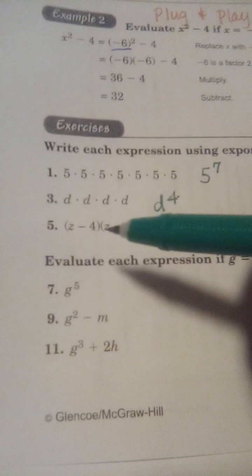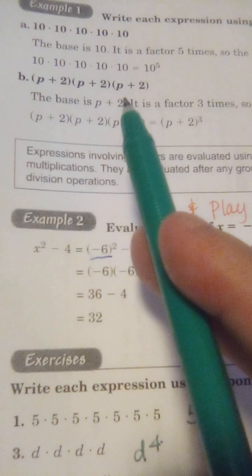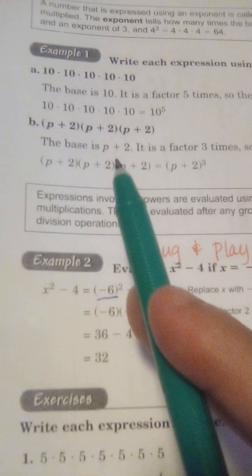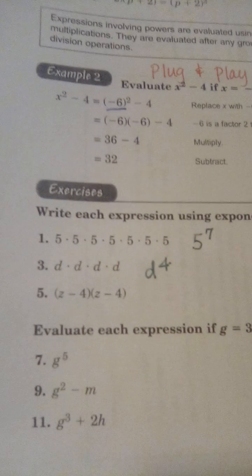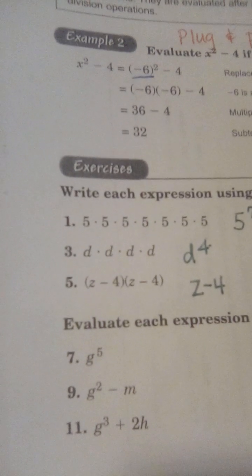Remember from the previous problem, example B, something similar to this? Let's use this. So what is our base? Z minus 4 in parentheses, all around.